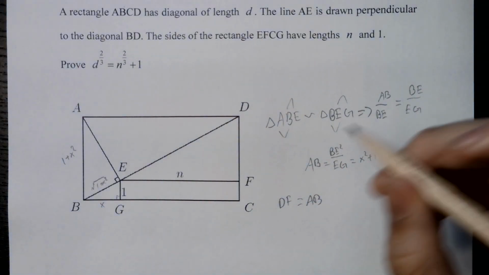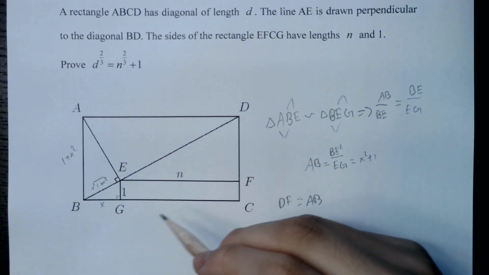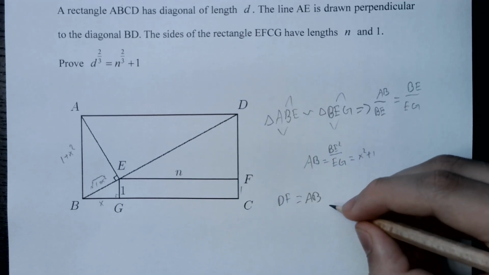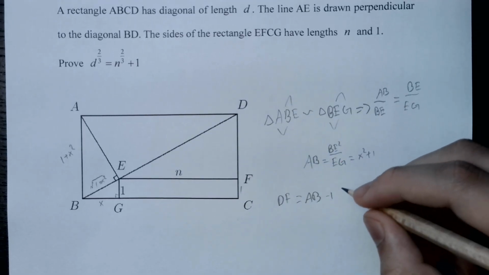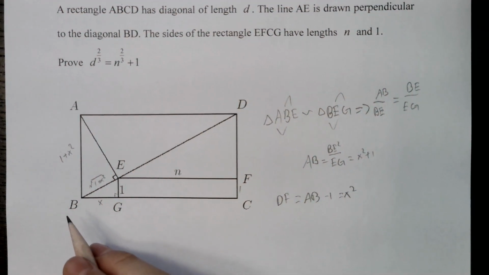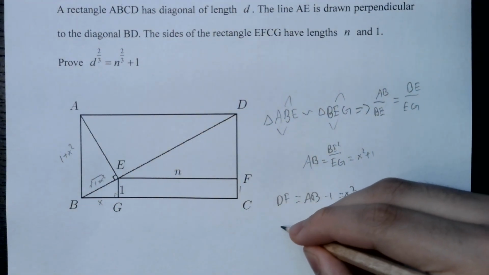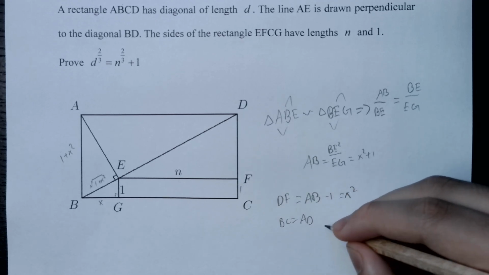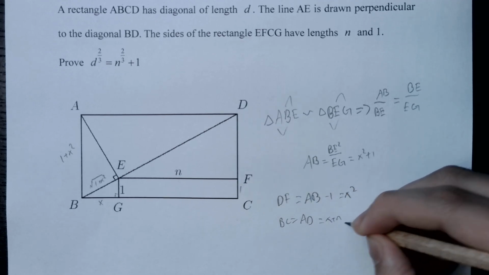You can see that FC and EG are equal to each other, so FC is also equal to 1. And so DF is just going to be equal to AB minus 1, which is equal to x squared. Meanwhile, BC here is just equal to AD, which is equal to x plus n, so the n from here.